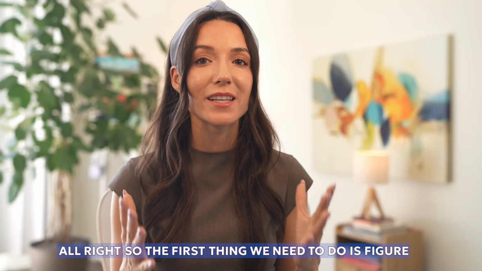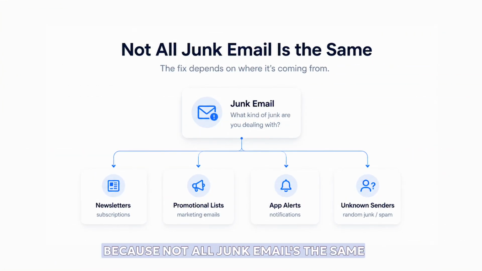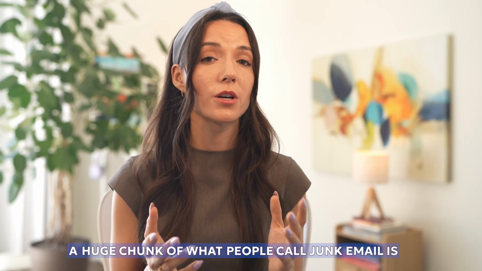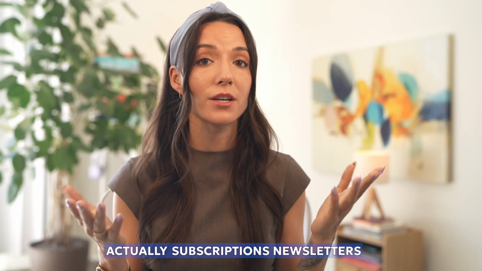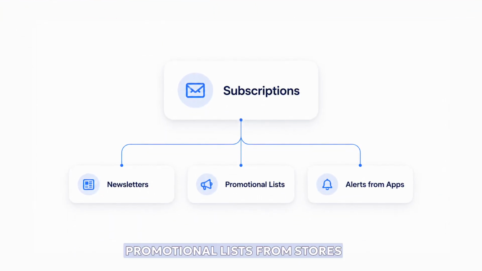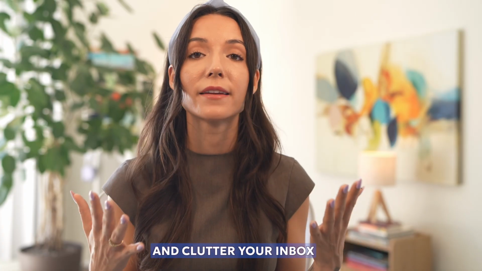All right, so the first thing we need to do is figure out what kind of junk you're actually dealing with. Because not all junk email is the same, the fix depends on where it's coming from. A huge chunk of what people call junk email is actually subscriptions. Newsletters you signed up for, promotional lists from stores, alerts from apps. They're not technically spam, but they pile up fast and clutter your inbox.